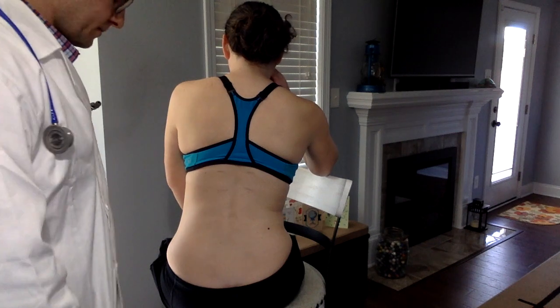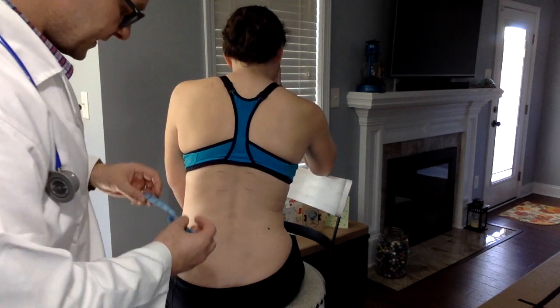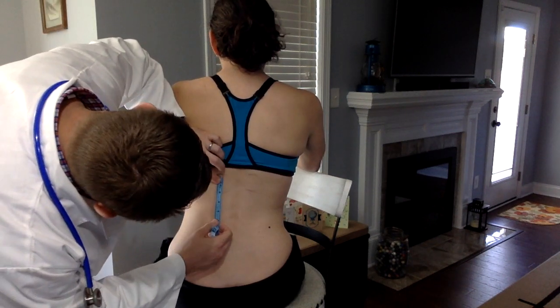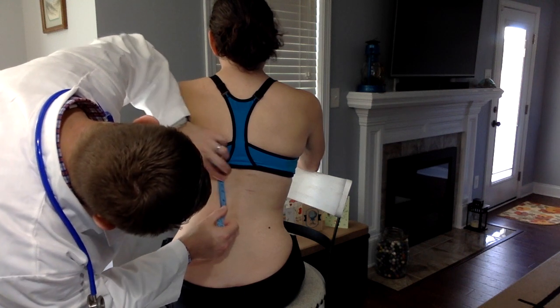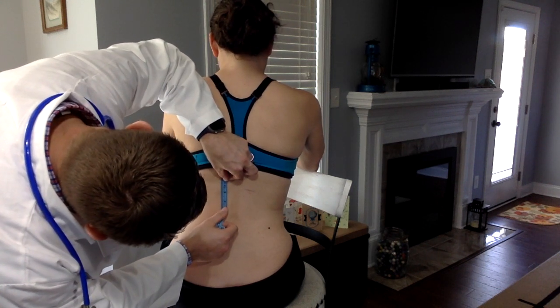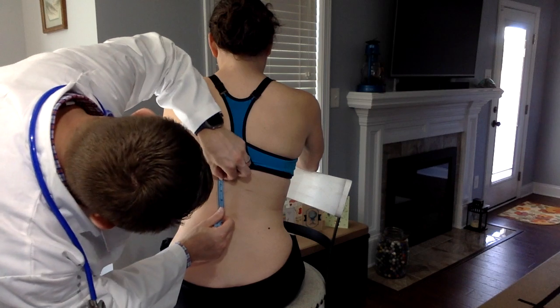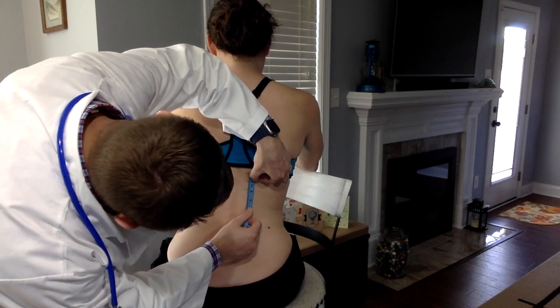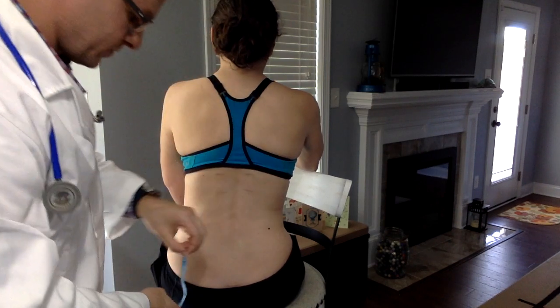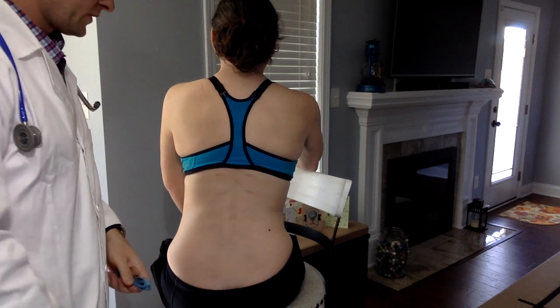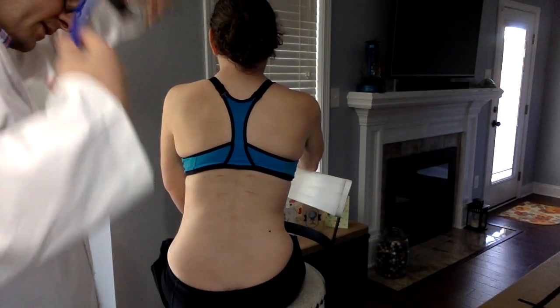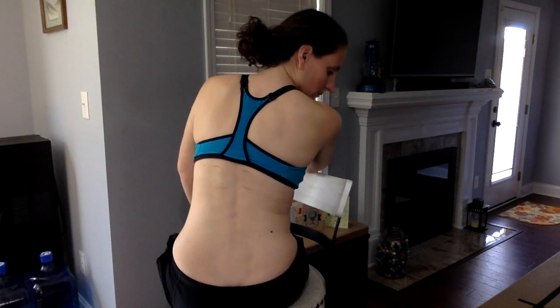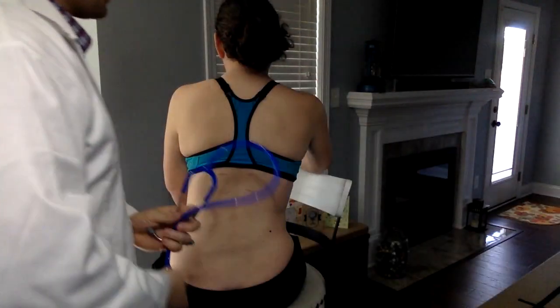So we're just going to measure in centimeters, looking at about 4.7 on the left and about 4.5 on the right, within normal limits. Very good. Now we're going to move right into auscultation.